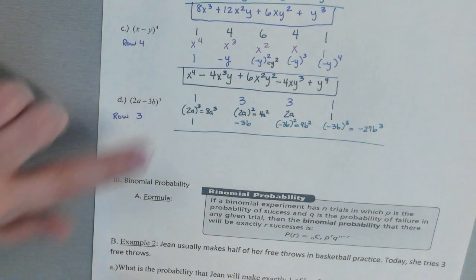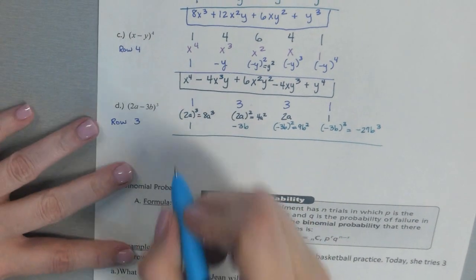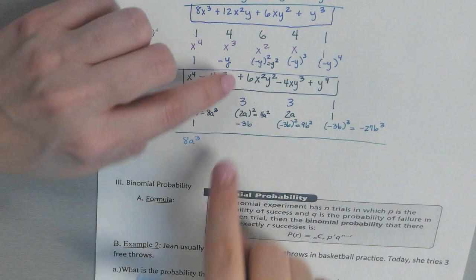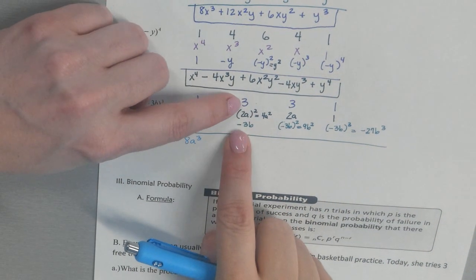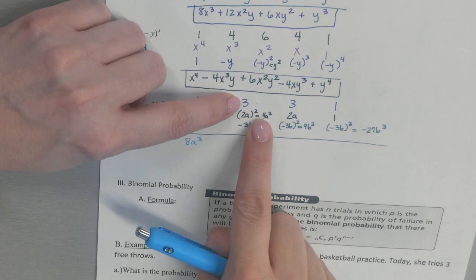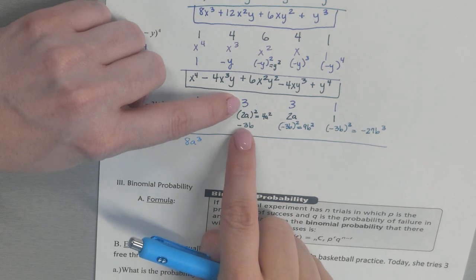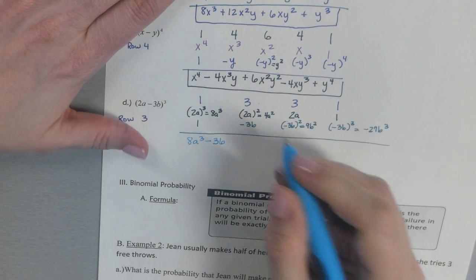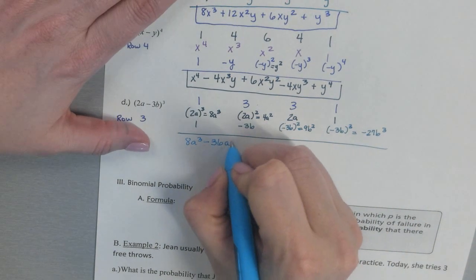Okay, so this is 1 times 8a cubed times 1, so you have 8a cubed. This one, you have 3 things you have to multiply, the numbers. So 3 times 4 is 12. 12 times negative 3. Yes, so this is negative 36a squared b.